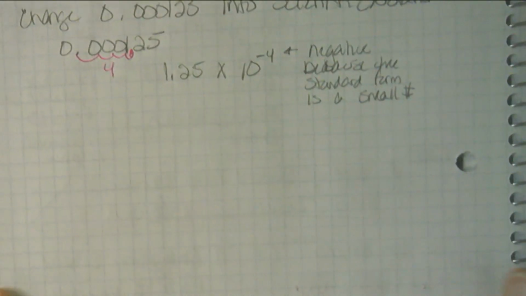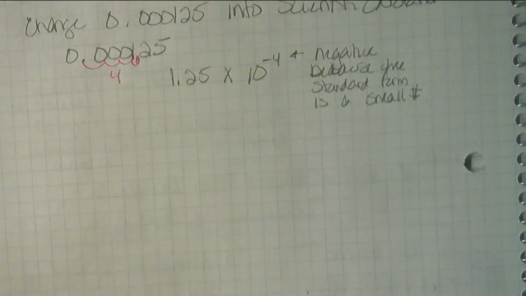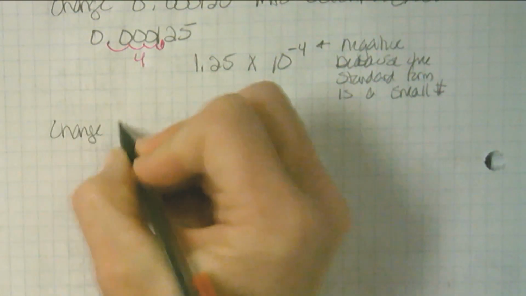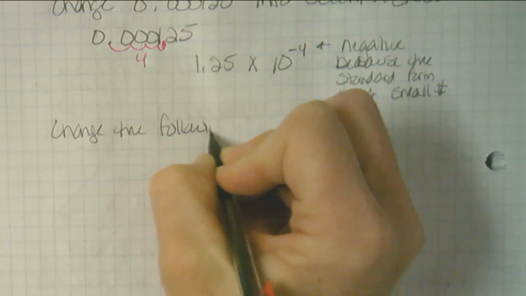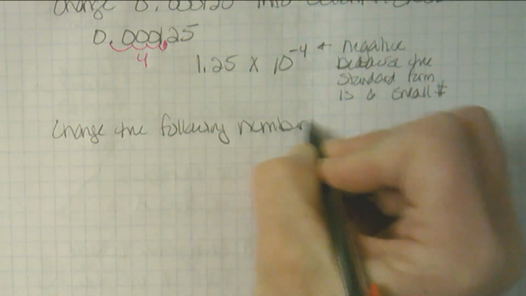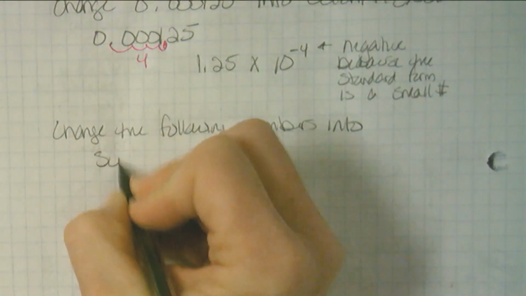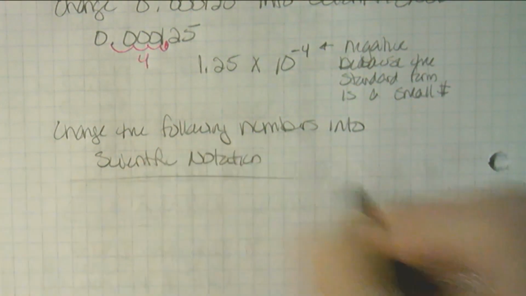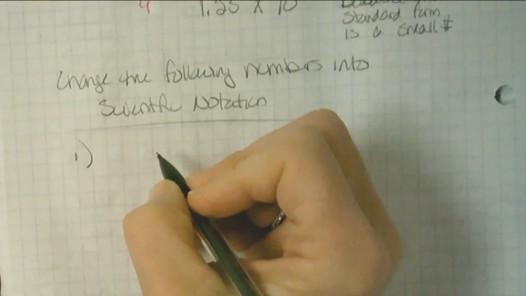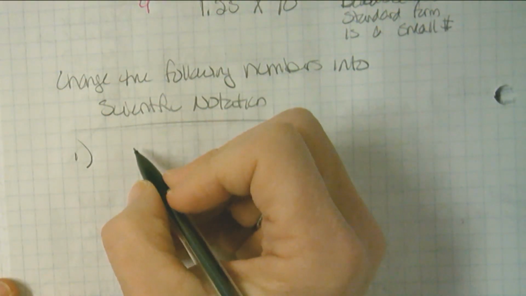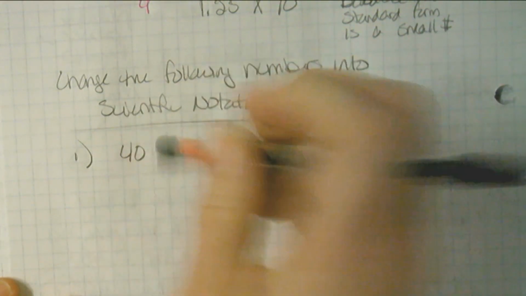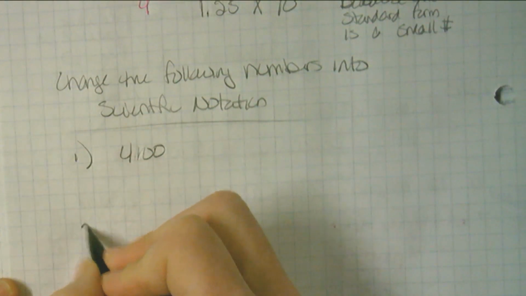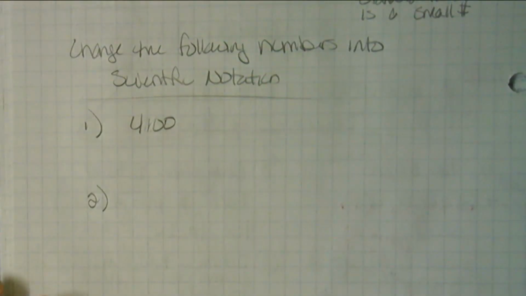All right, let me give you a couple more of these to do, and then we're going to go in the other direction. All right, so I want you guys to change the following numbers into scientific notation. All right, so my first one is going to be 4,100. Get going on that one. I'll put a couple more up.